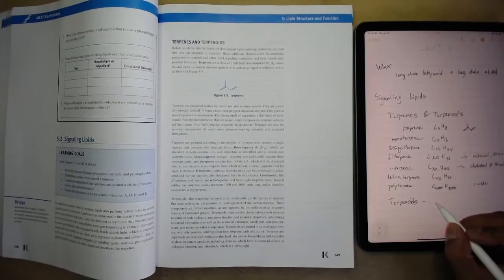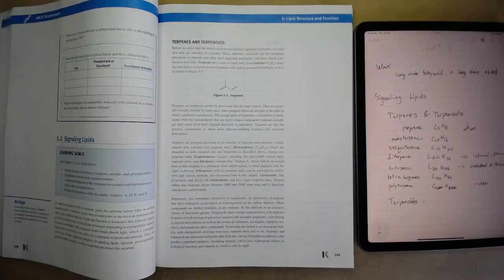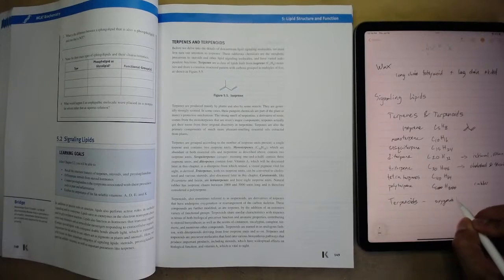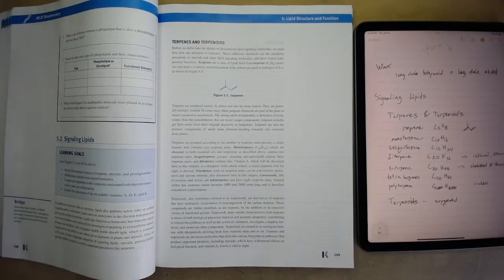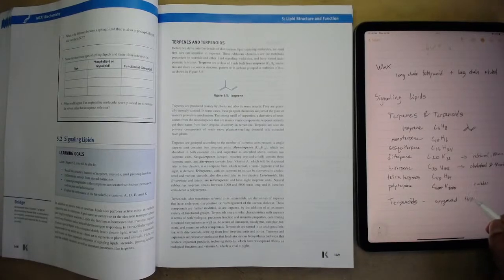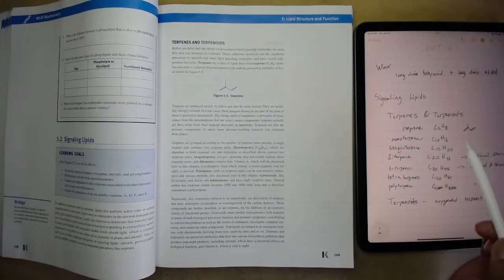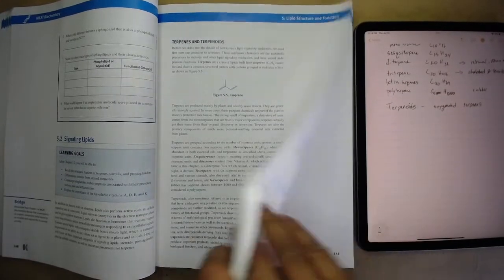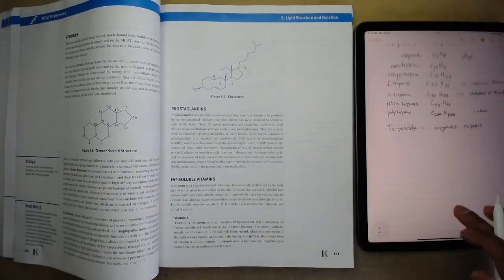Terpenoids are oxygenated or otherwise modified terpenes. Steroids.